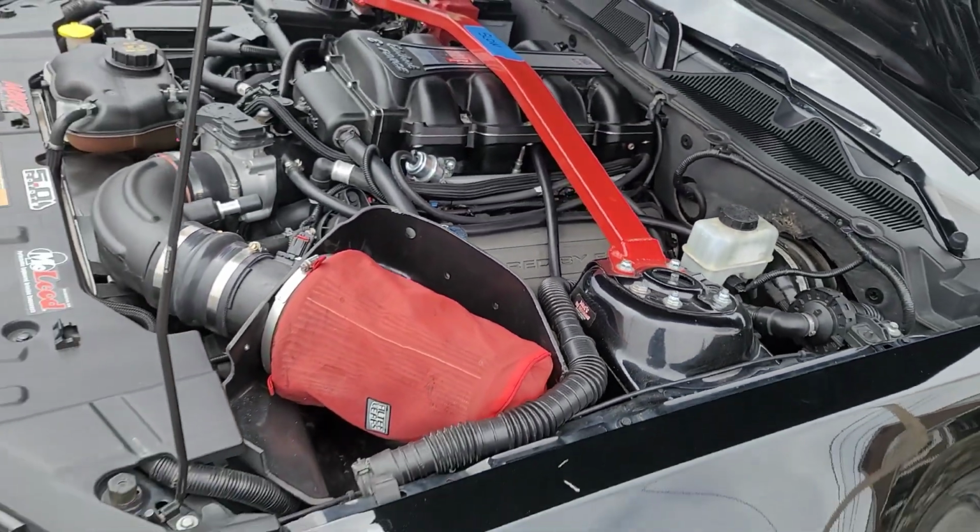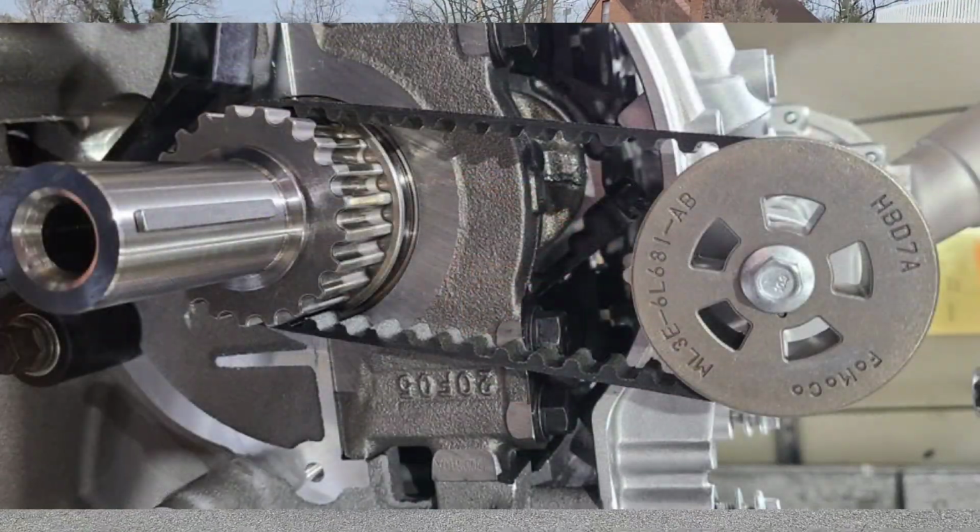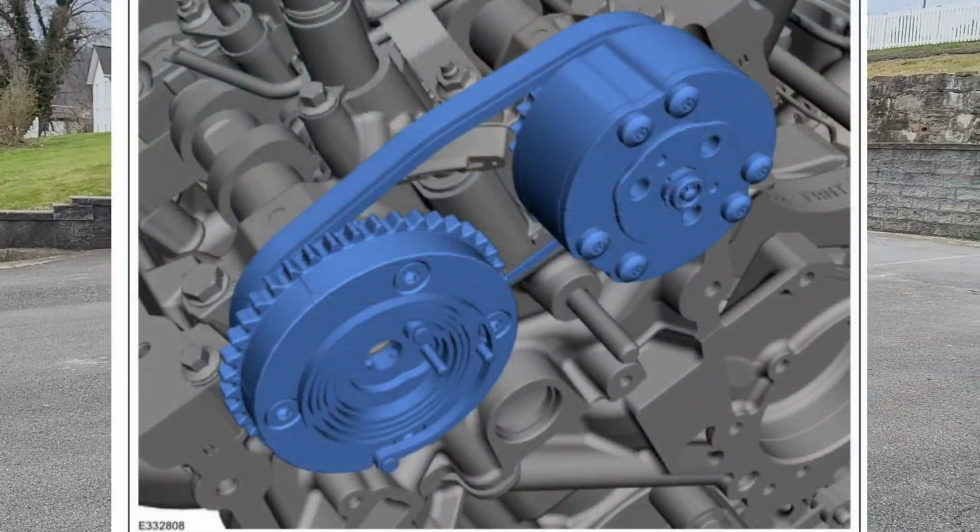The 21 and up truck engines now have a wet belt driven oil pump, and the wet belt has also replaced the secondary timing chains as well.